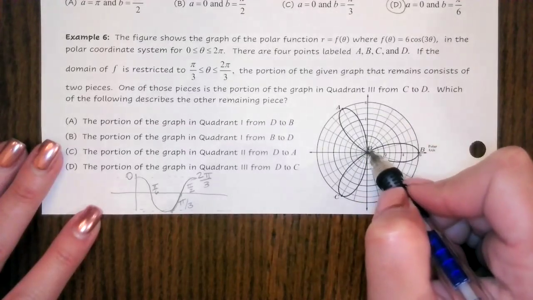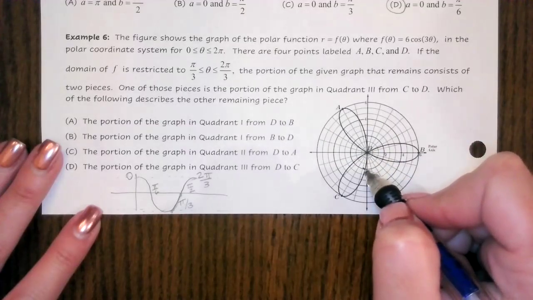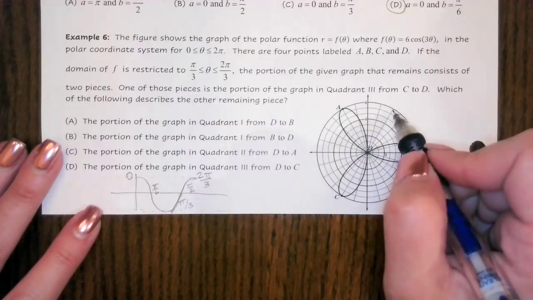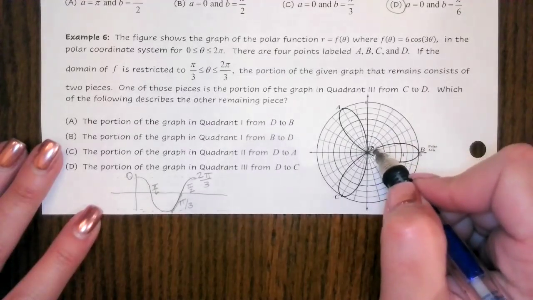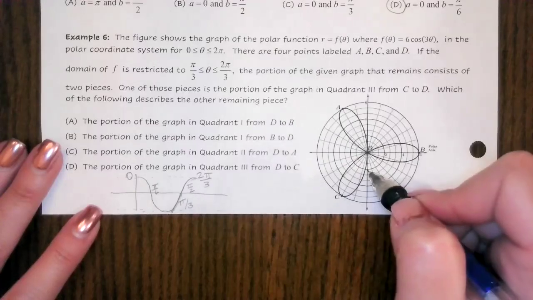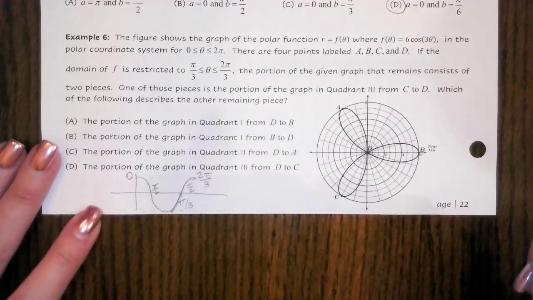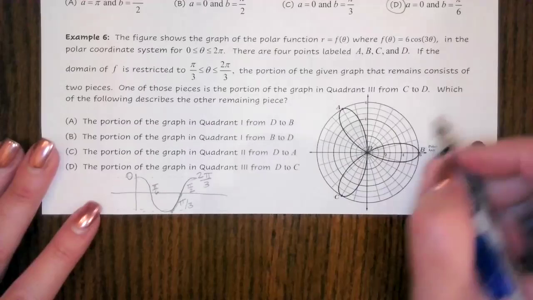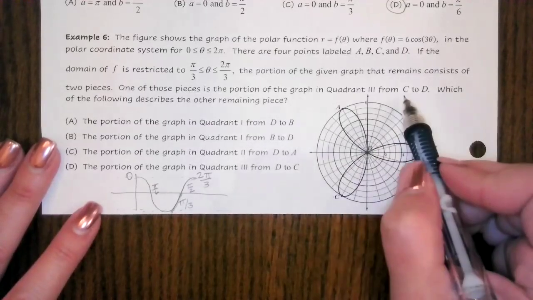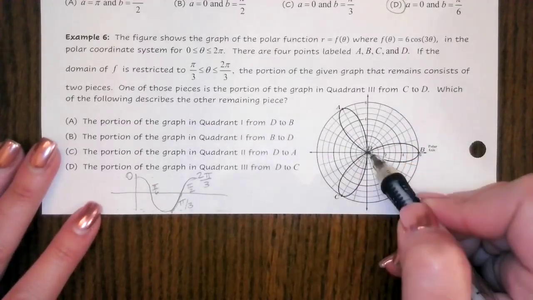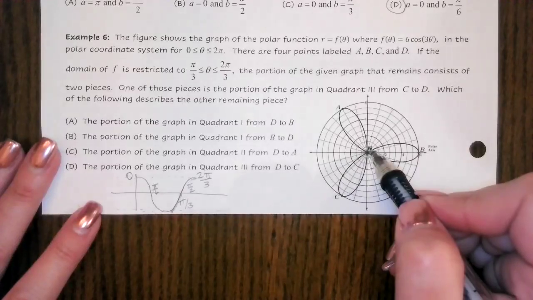Well, we know that when it's negative, instead of going towards the angle, it goes in the opposite direction. So if this right here is negative and we reflect it, then we're talking about these values right here. And so those are the values that they said from C to D. C to D are the ones that we're looking at here.